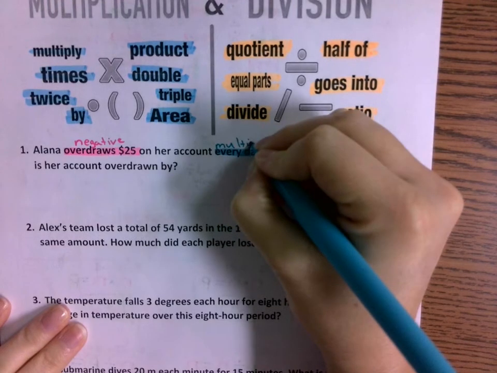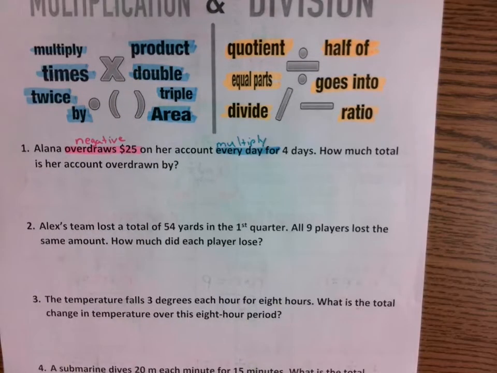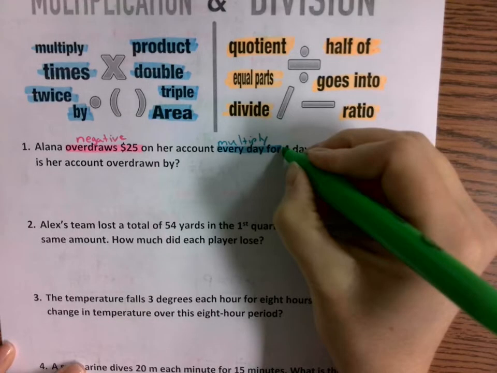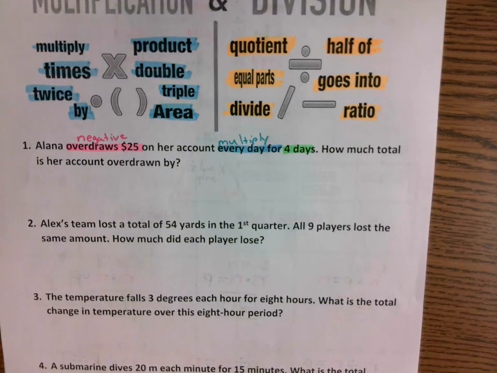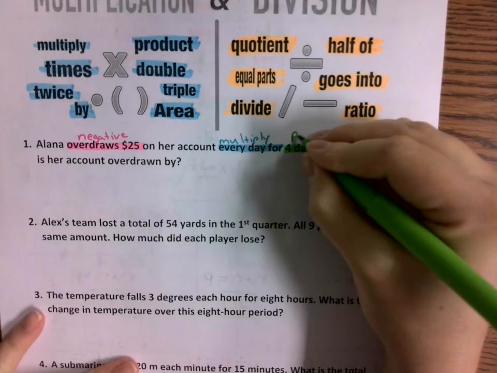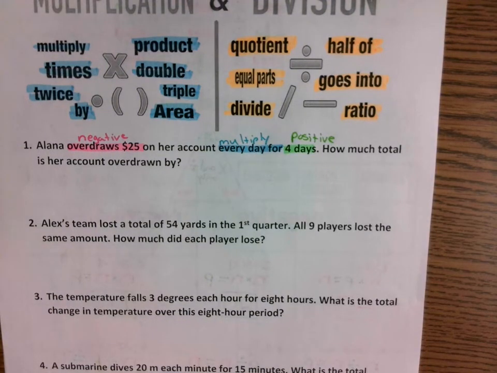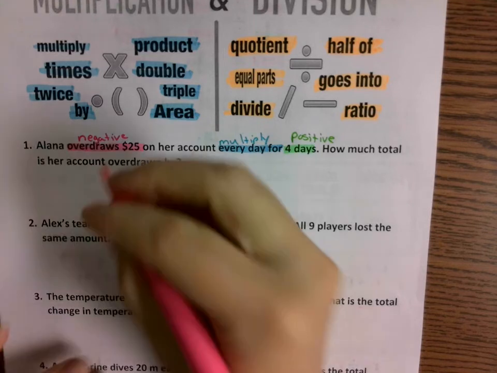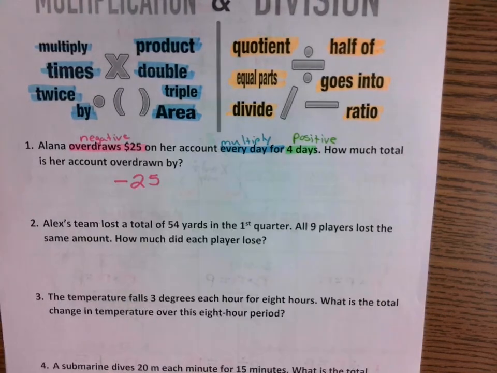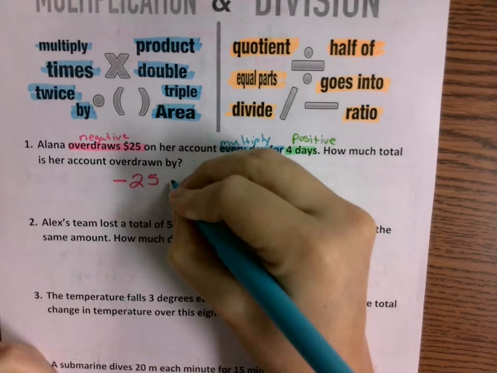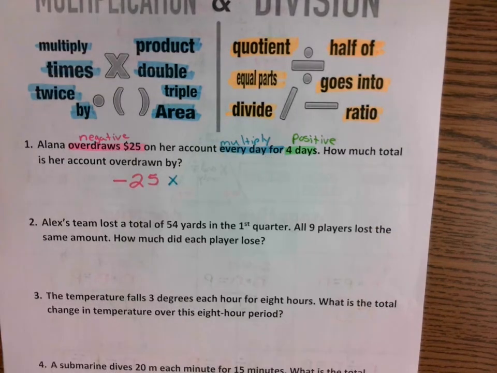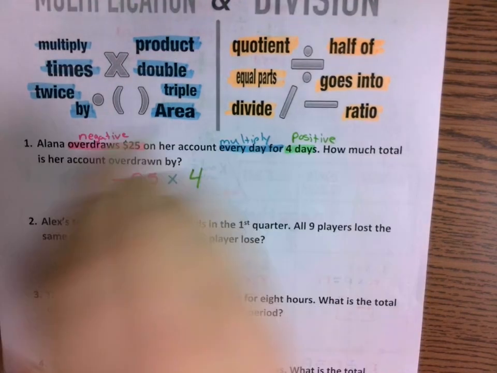And then days. We're talking about days. Can days ever be negative? No, days. Time. Time is always positive. Time is always a positive value. So we're going to put a positive 4 here. So that means I'm going to be taking a negative 25 and I'm going to go ahead and multiply it by a positive 4.